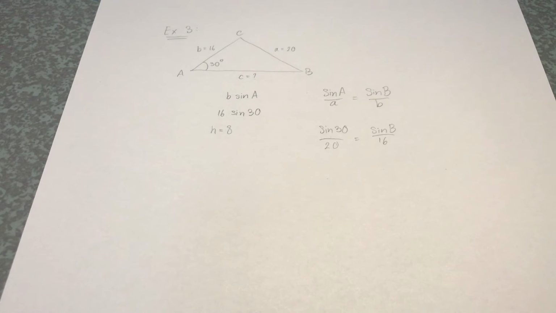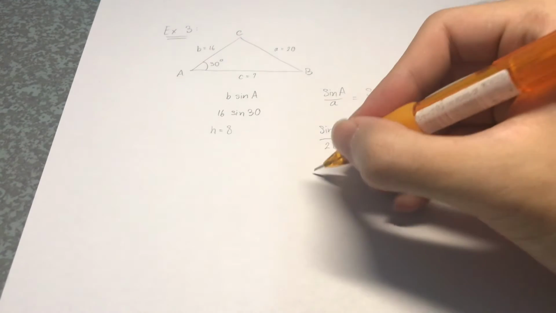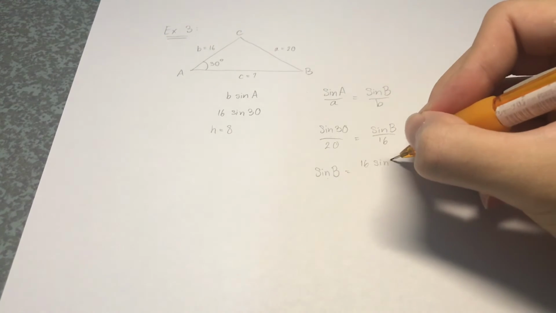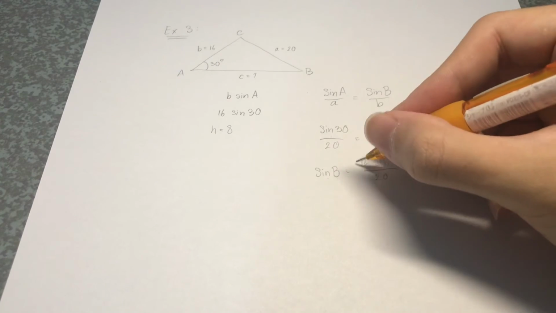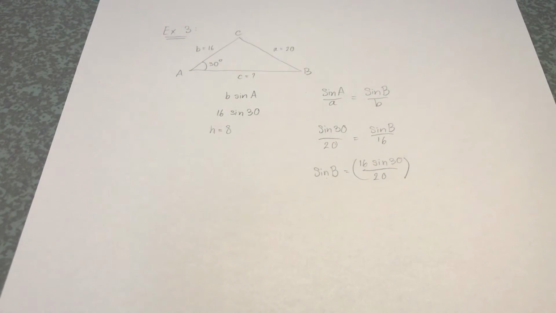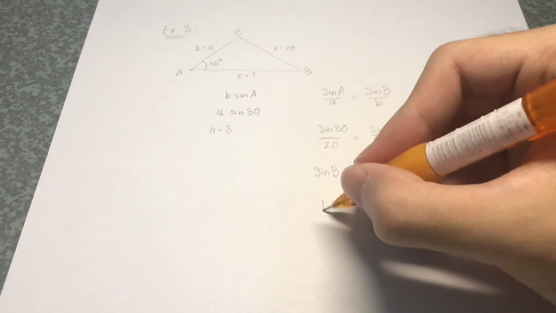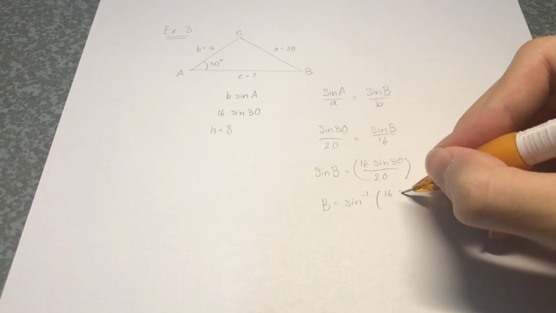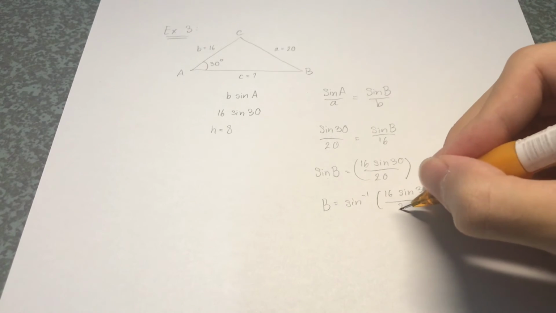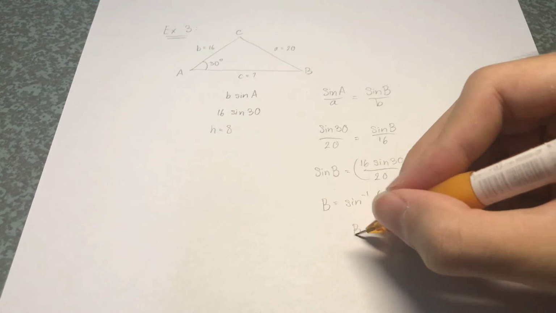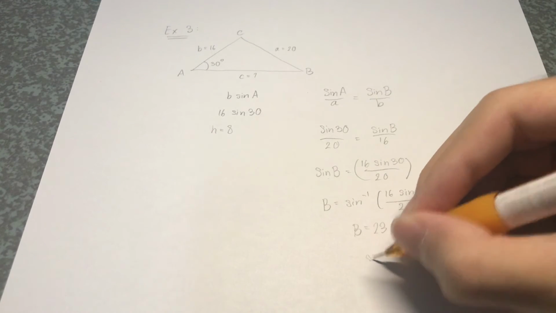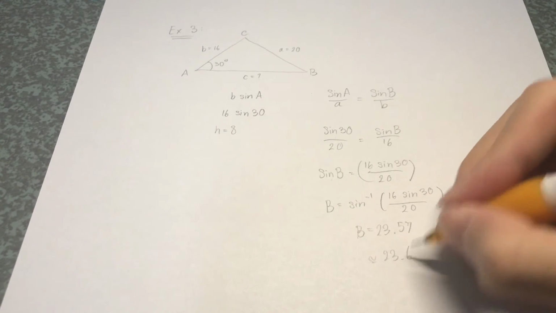Multiplying both sides and rearranging, we have sine B equals 16 sine 30 over 20. And we'll use the inverse of sine to find angle B. B equals sine inverse of 16 sine 30 over 20. So B is equal to 23.57 or approximately 23.6.